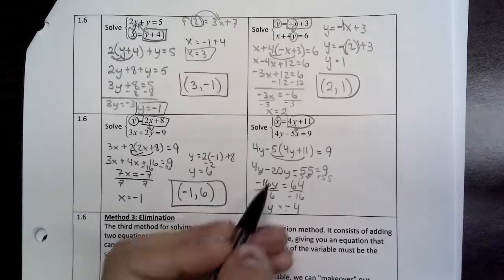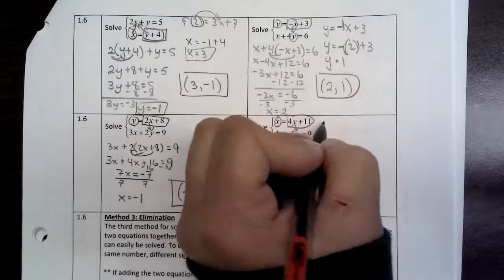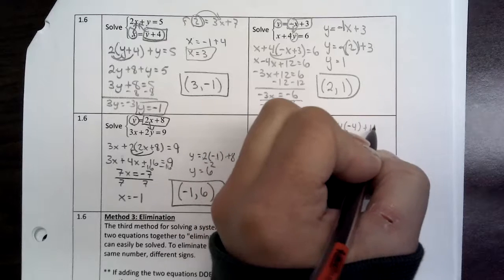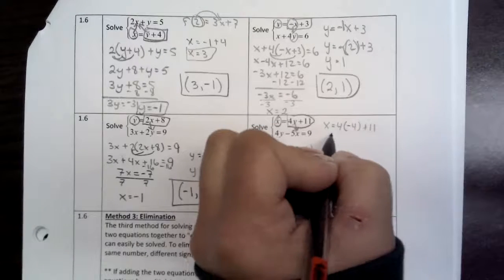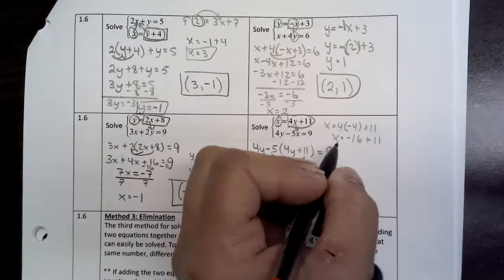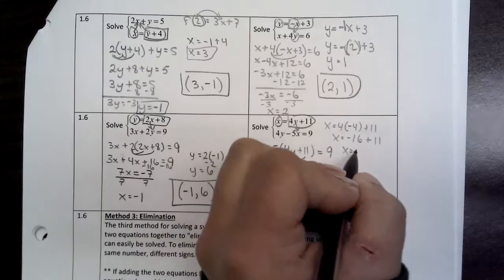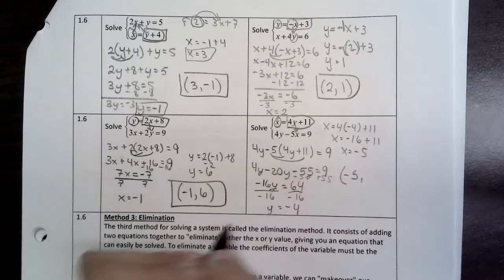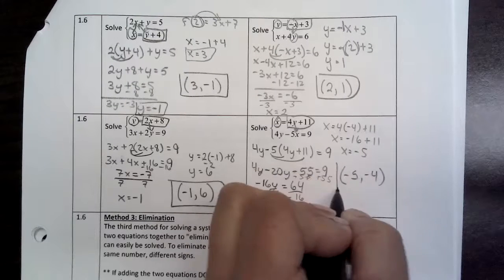I'm going to plug this back into either equation. So x equals 4 times -4 plus 11. So x equals -16 plus 11. So that's going to be x equals -5. So my answer here is going to be -5, -4.